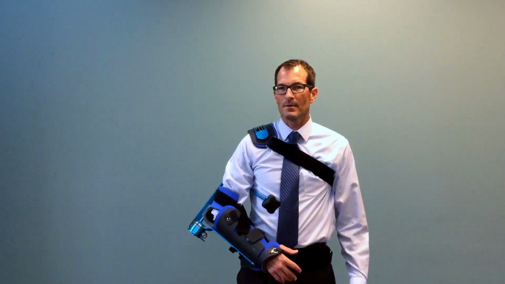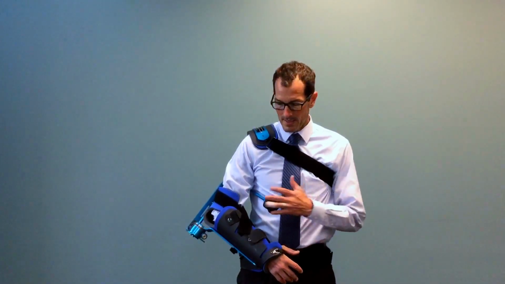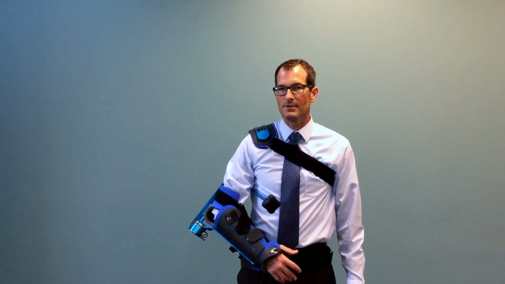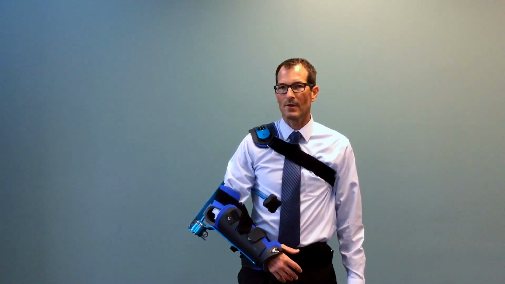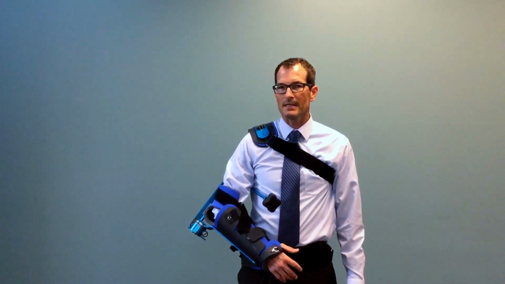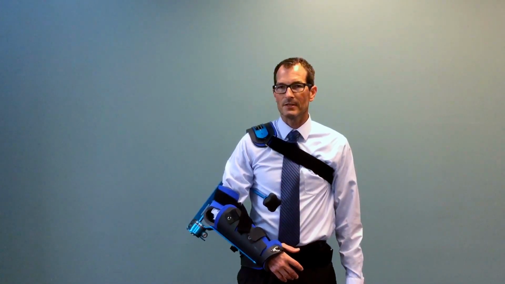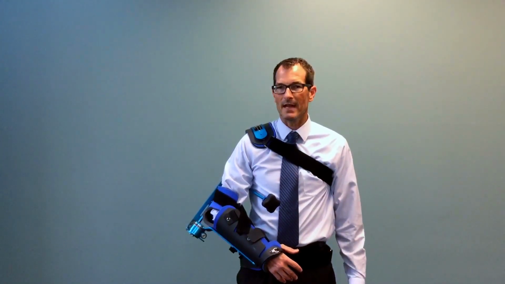In regards to the device itself, we're going to start with the control knob on the device that actually allows you to choose what position you would like the arm placed in regards to external rotation or abduction. There is research that indicates that if the shoulder is placed in 30 to 40 degrees of abduction, you can actually influence the shoulder capsule more advantageously.